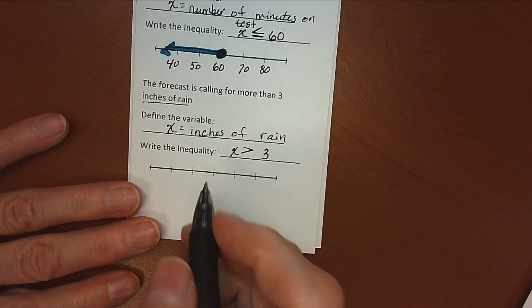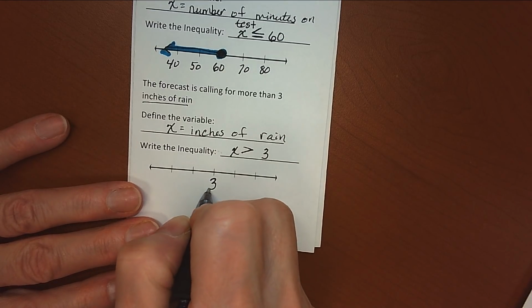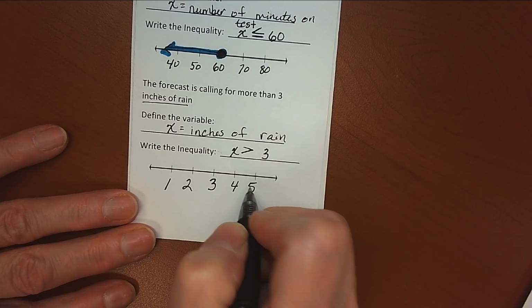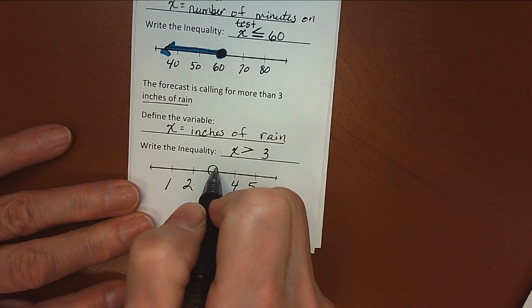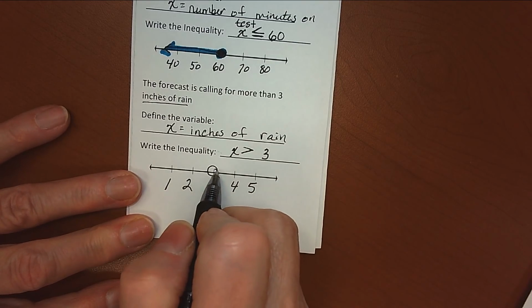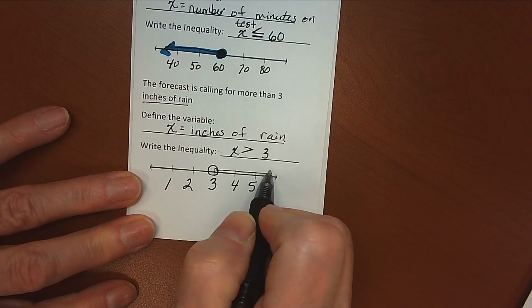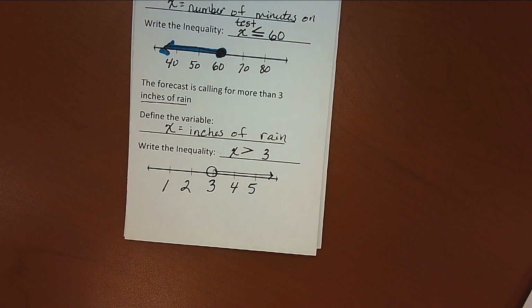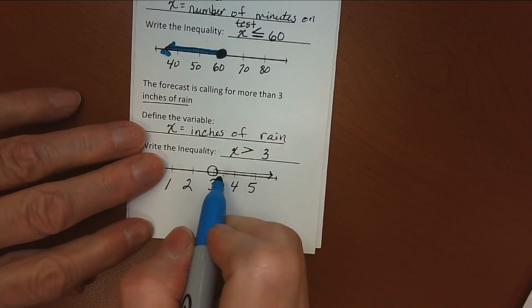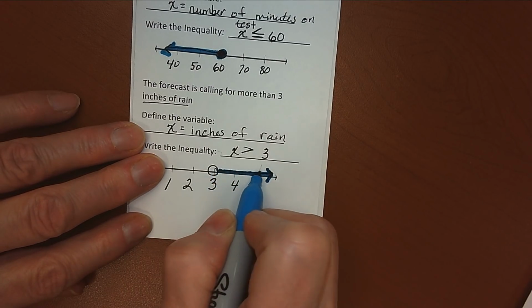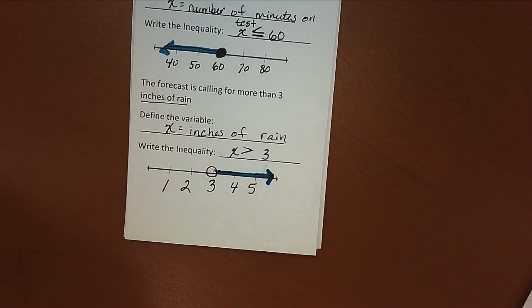All right, so we've got to have 3 on our graph. And then let's make this 1 and 2, 4 and 5 for our number line. We're going to have an open dot at 3 because 3 is not okay. The forecast told us it would be more than 3. And then we want the numbers greater than 3. Let's see if that works. Is 5 greater than 3? Sure enough it is. And that's what the forecast is telling us. Anything greater than 3 would work here. So I hope you got that all right. And that's the end of the notes. Make sure these get into your journal.